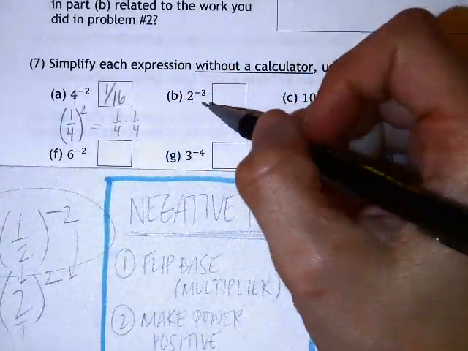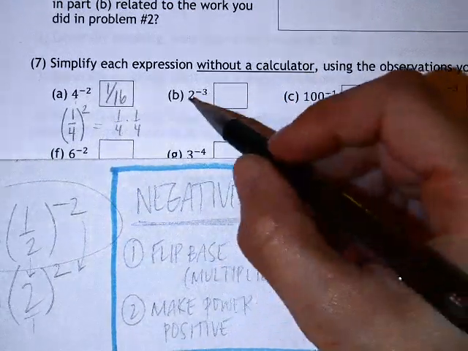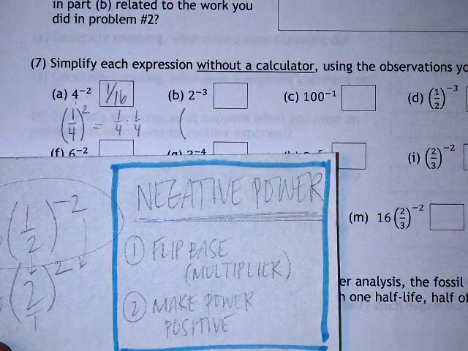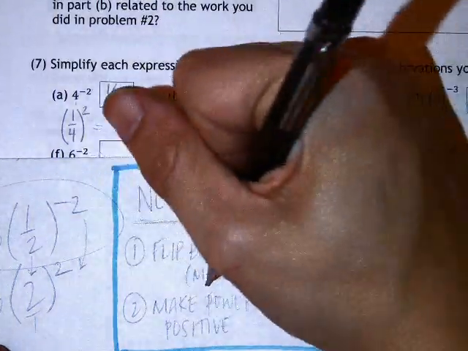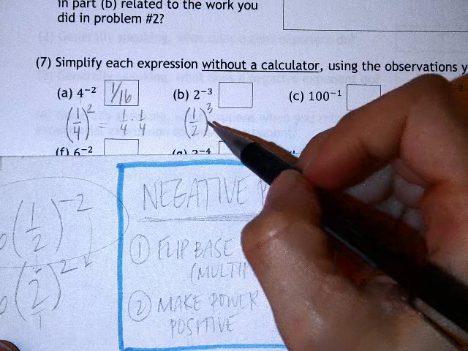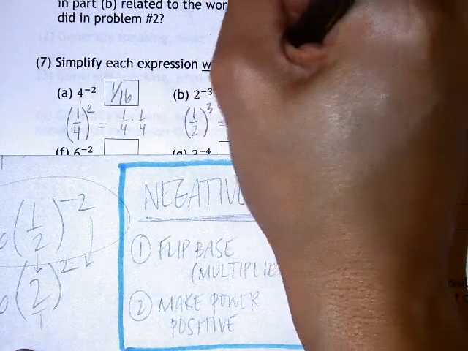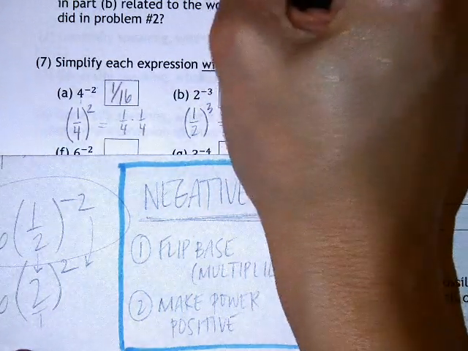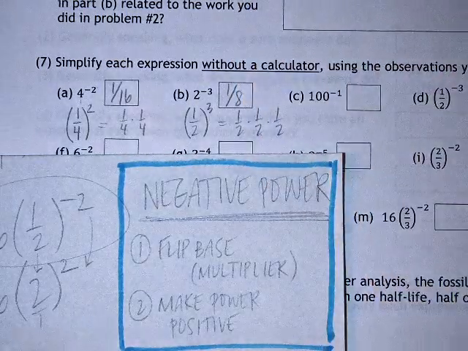So in letter B, I have a negative exponent again. That means, okay, I'm going to do these 2 steps. The base is currently 2, so I'm going to reciprocate or flip the base. 2 over 1 becomes 1 over 2. I'm going to make the power positive. -3 becomes +3. And 1/2 cubed, well, that's just a multiplication I can do. That's 1/2 times 1/2 times 1/2, 3 times. 1 times 1 times 1 on the top is 1. And 2 times 2 times 2 on the bottom is 8, 1/8.